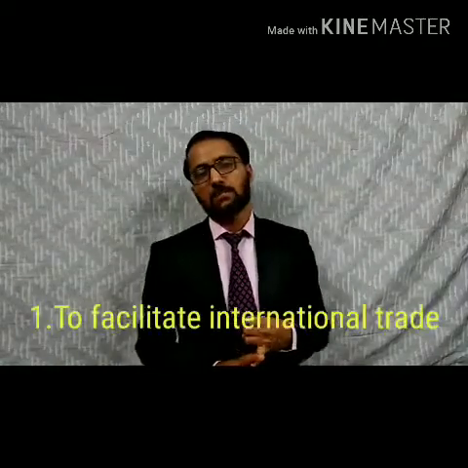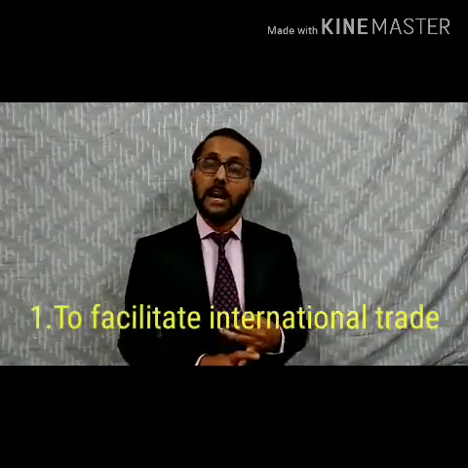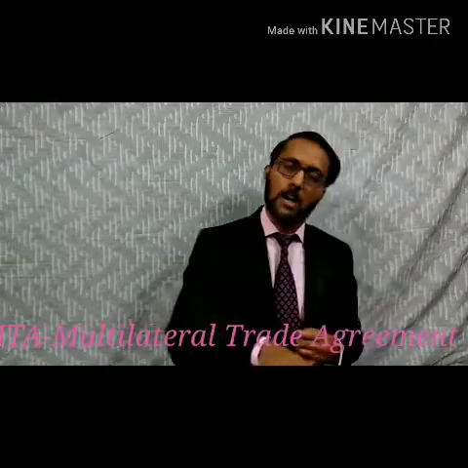Now the functions of WTO. There are 5 major functions. First one is to facilitate international trade through the multilateral trade agreement, MTA, between the countries, either bilateral trade or multilateral trade. To facilitate the trade means the WTO observes the implementation, administration and operation of this trade agreement, all the trade matters.